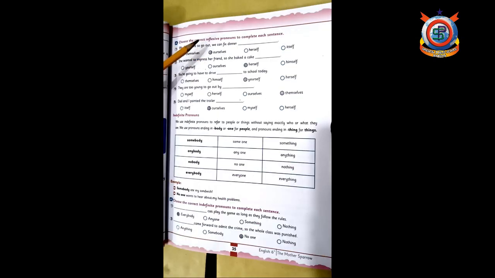Ourselves. We ourselves, we don't have to go out, we can fix dinner ourselves. So the action of subject and object are the same. Number 2, we wanted to impress her friend, so she baked a cake herself. The action of herself comes back on she, so this is the right answer.